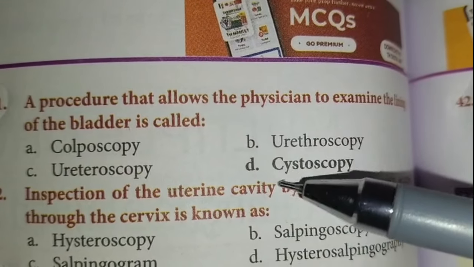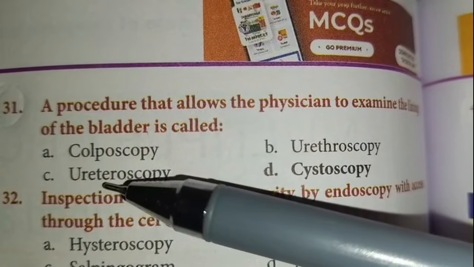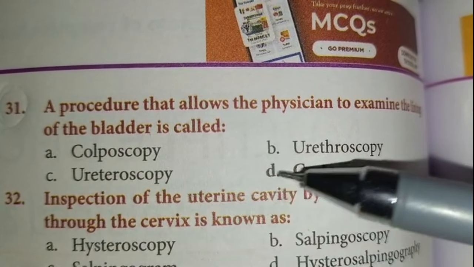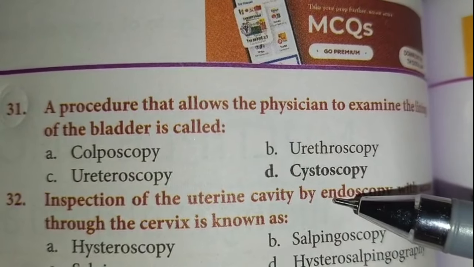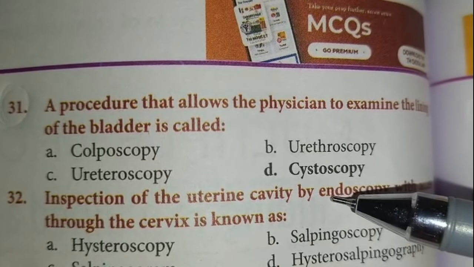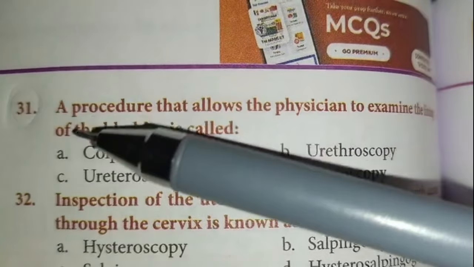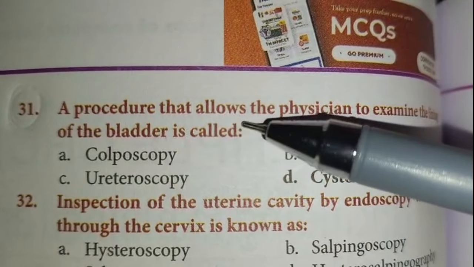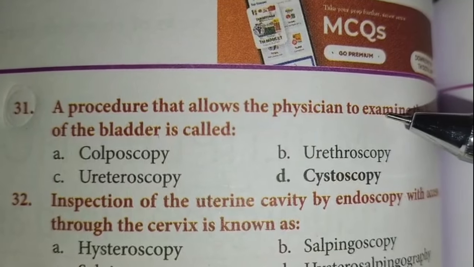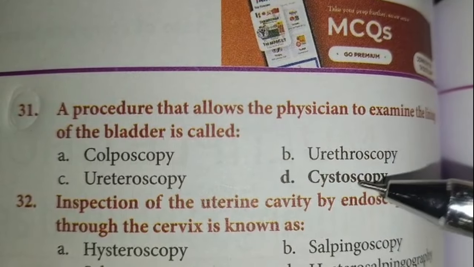Option B, ureteroscopy. Option C, uteroscopy. And option D, cystoscopy. And the correct answer is cystoscopy. A procedure that allows the physician to examine the lining of the bladder is called cystoscopy.